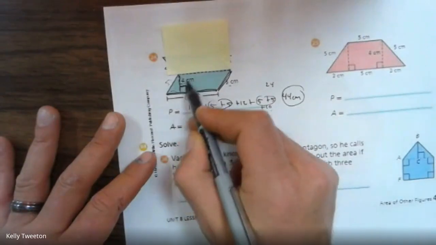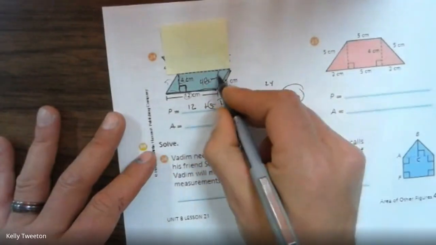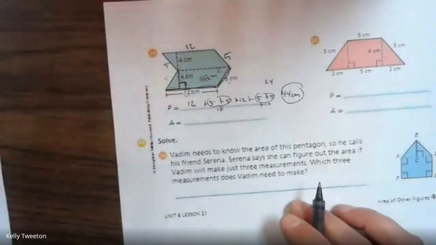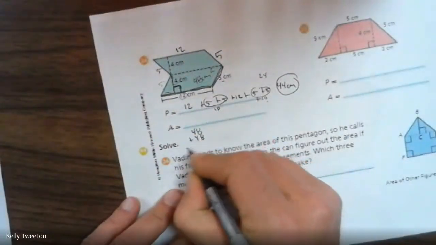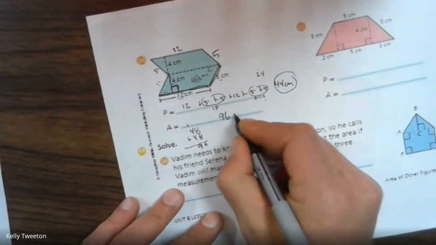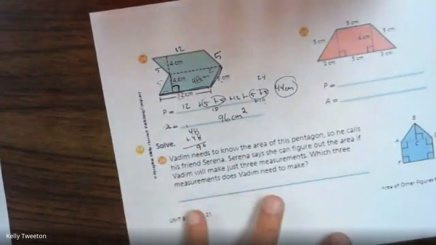Well, 12 times 4 would be 48 centimeters squared. Good. But I didn't have one of them. I had 2. So 48 plus 48 equals 96 centimeters squared, because area is always squared.